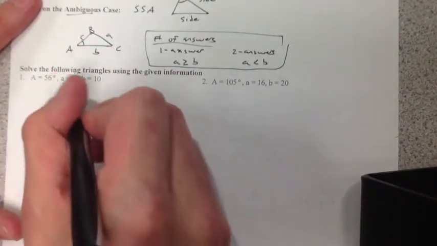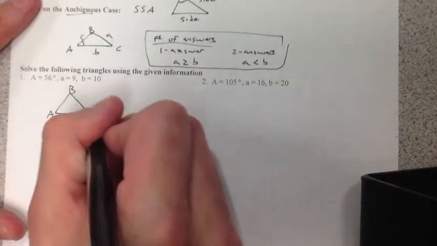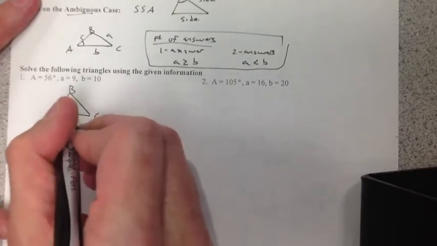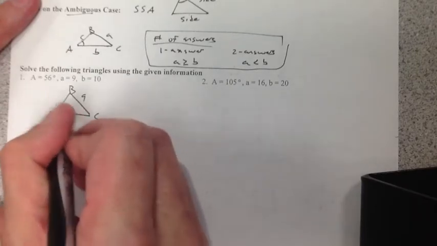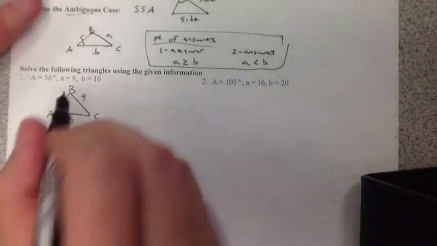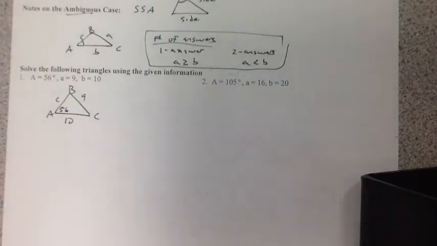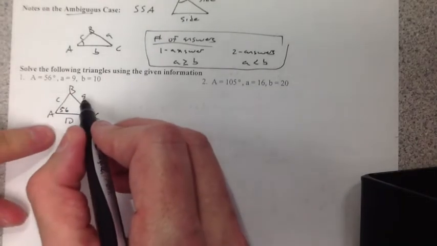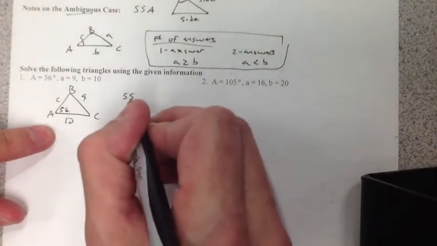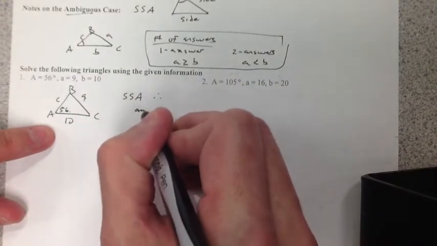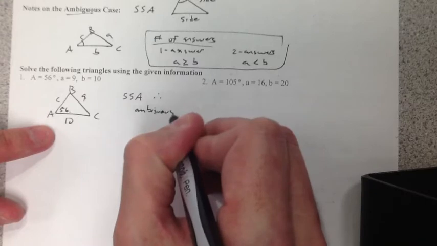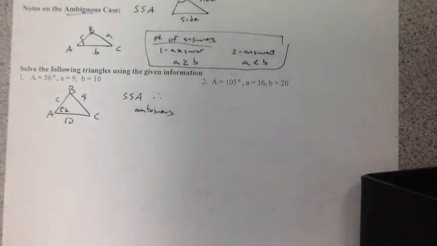Here's my triangle. A, B, C, 56 degrees. Little a is 9, little b is 10. I don't know little c. Now, first of all, I have to determine what I'm going to use. Take a look. I have side, side, and a non-included angle. So therefore, yes, this is ambiguous. It's still the law of sines, but it means we have the possibility of getting more than one answer.